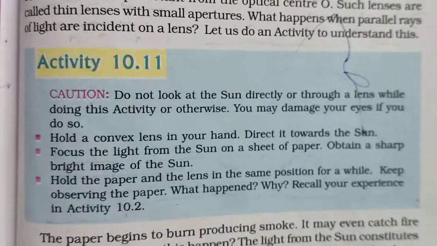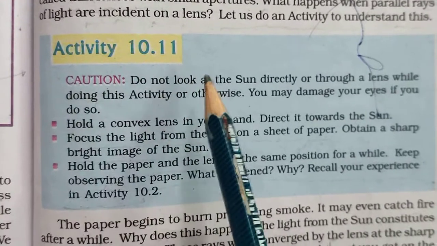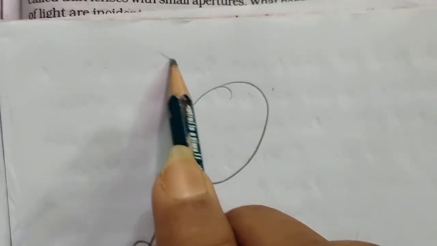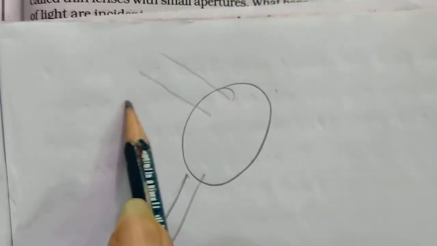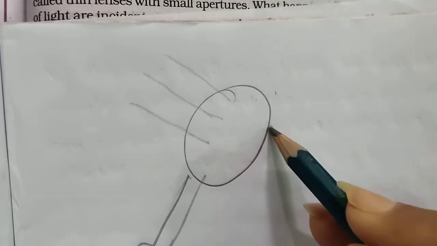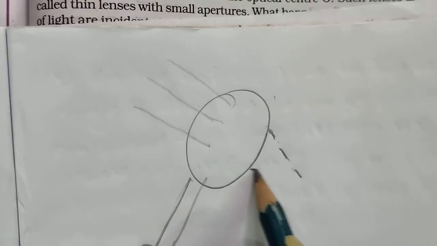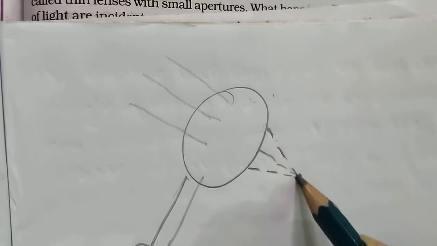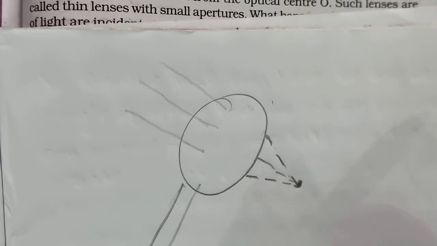what is the experiment? In this experiment, you see, whenever we put a convex lens, what happens? The convex lens will make the rays intersect at a point. You see, if this is a convex lens and light rays are incident parallel to it, then after refraction, they will meet at a point. Okay, meet at a point. So this point is called the focus point of the convex lens.